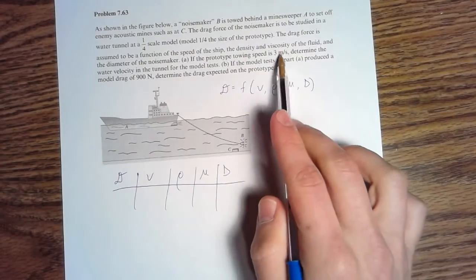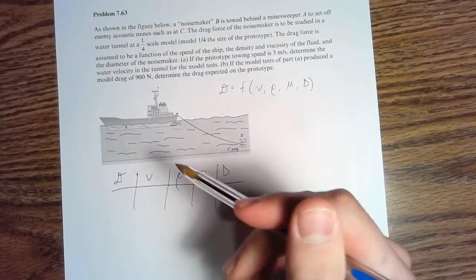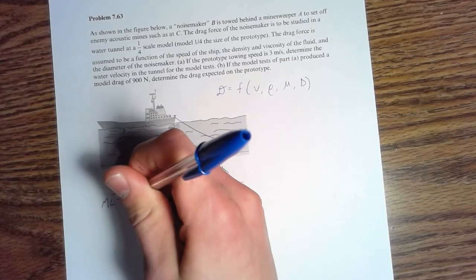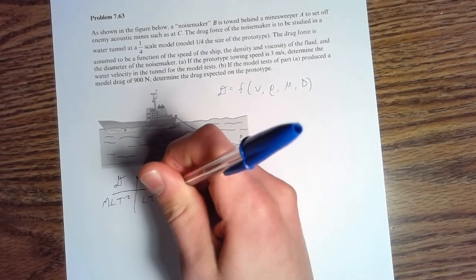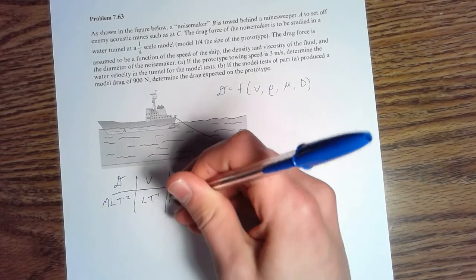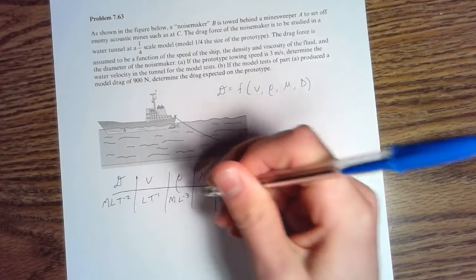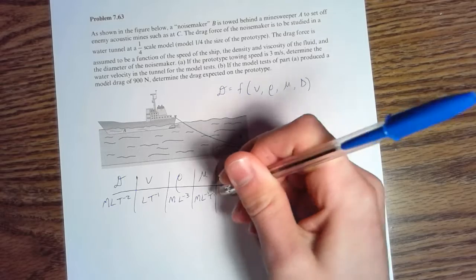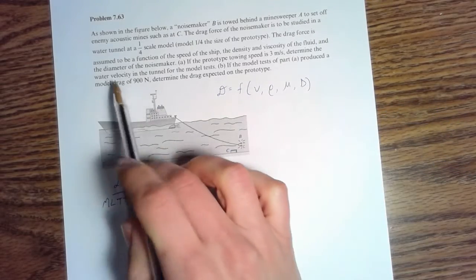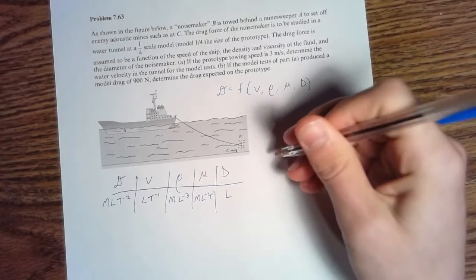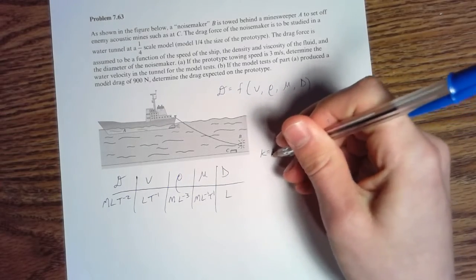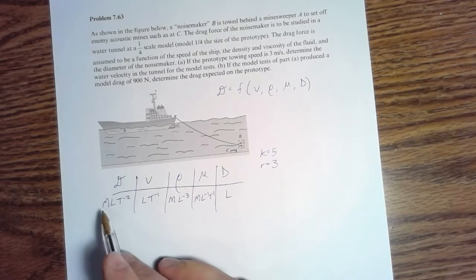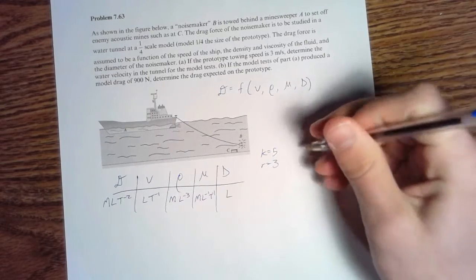We notice that we're working in SI here, right? It says meters per second, newtons, so we'll use M, L, and T. For drag, that is M L T to the negative 2. For velocity, L T to the negative 1. Density, M L to the negative 3. Viscosity, M L to the negative 1 T to the negative 1. And diameter of the noisemaker is just L. So we have 5 variables and also 3 reference dimensions, M, L, and T, that are used in this case here. So we need 2 pi terms.